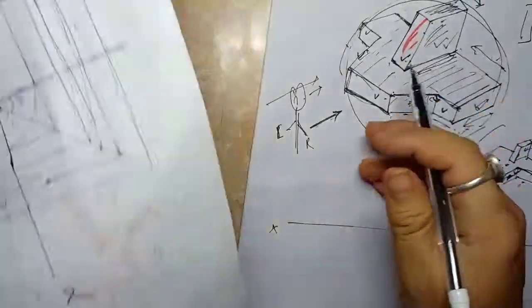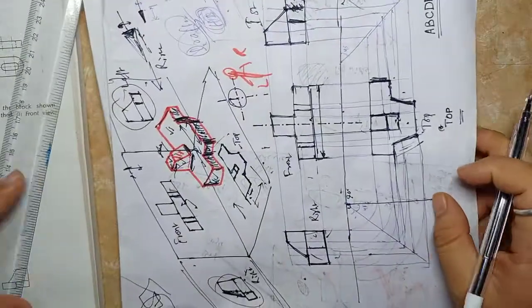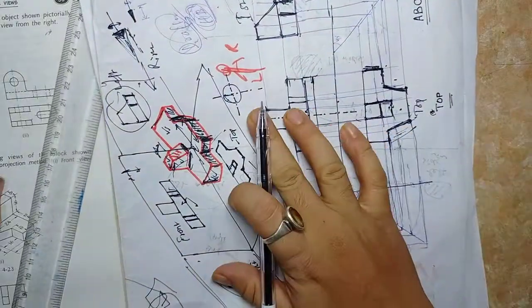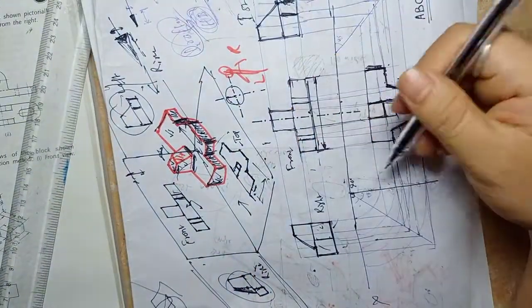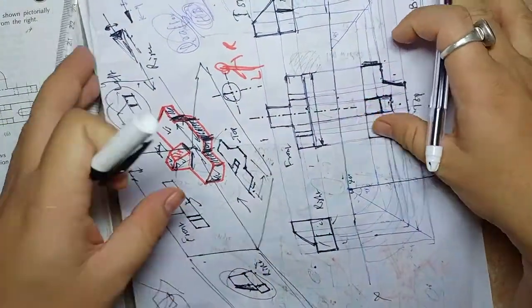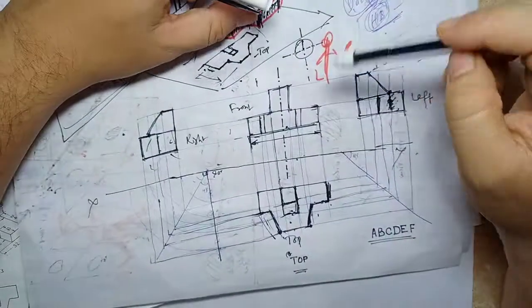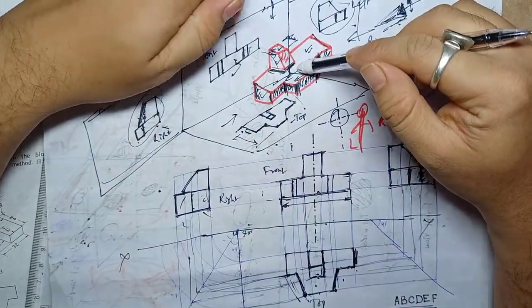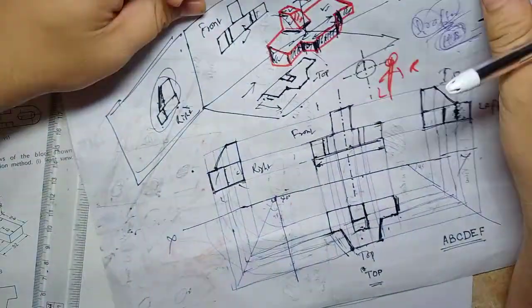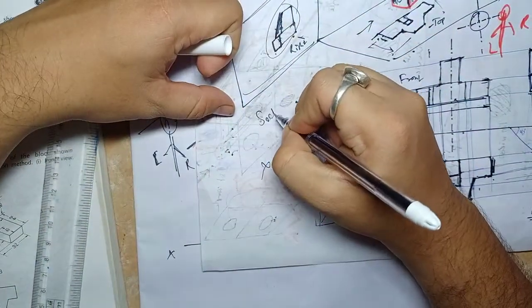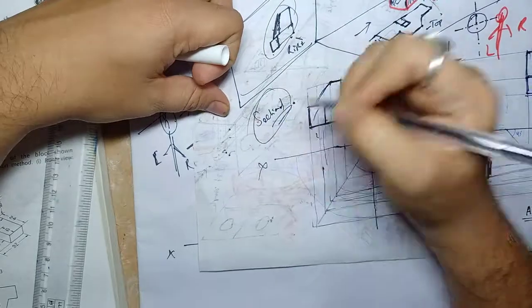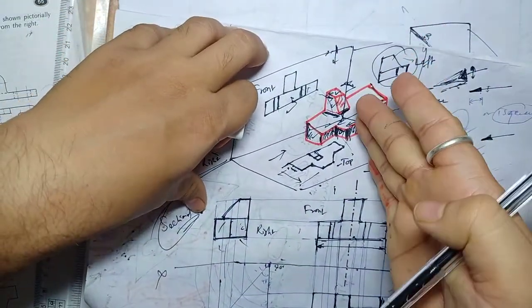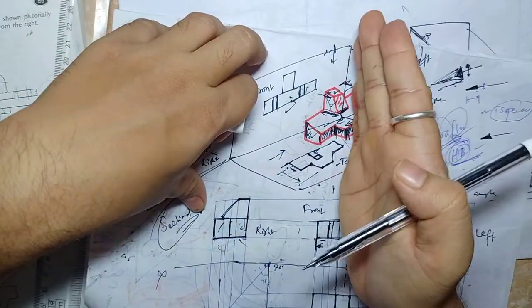Once we are done with your orthographic projections, all these front and top views, these are all machine parts without sectioning. Next we'll go to sectional view. Sectional view is where we cut the machine with an imaginary plane, or imaginary cutter.